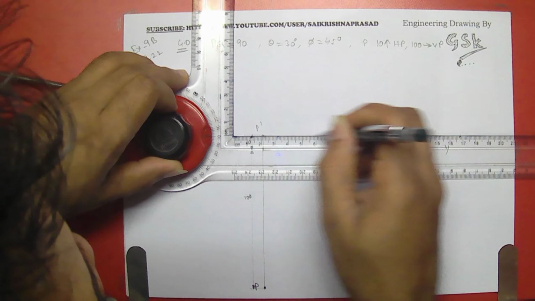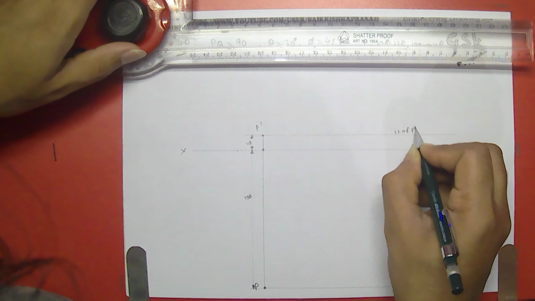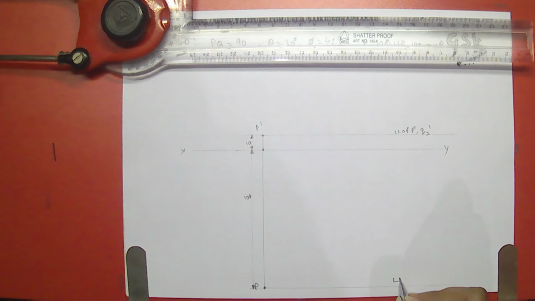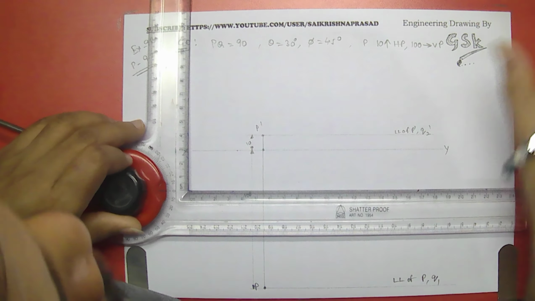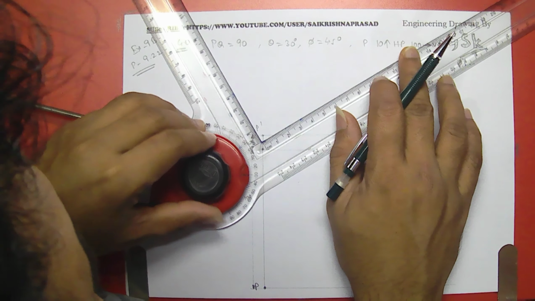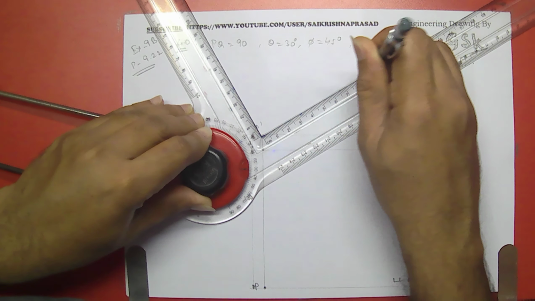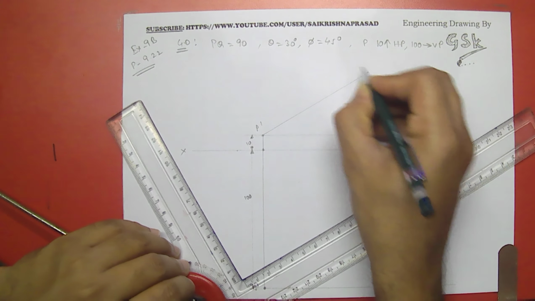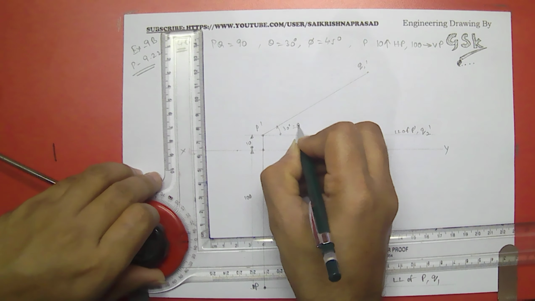Let me draw the locus line for this one. This is LL of P dash and Q2 dash, and this would become LL of P and Q1. Next I have to make an angle of 30 degrees from here and draw the 90 mm line. This is the 30 degrees line, and 90 mm length. This is Q1 dash, and this angle is 30 degrees theta, right?